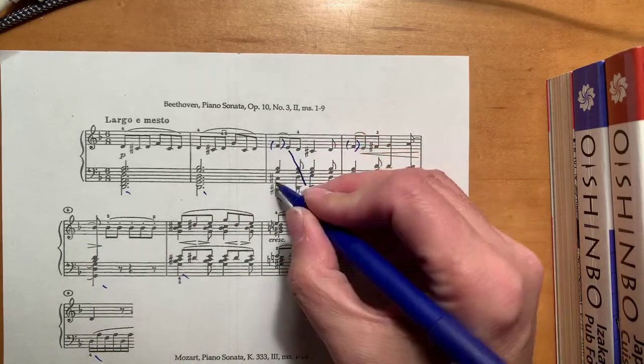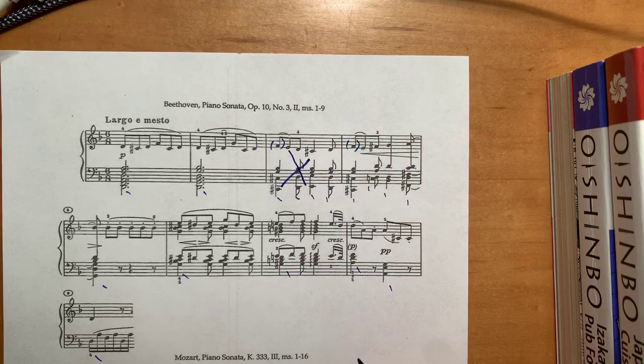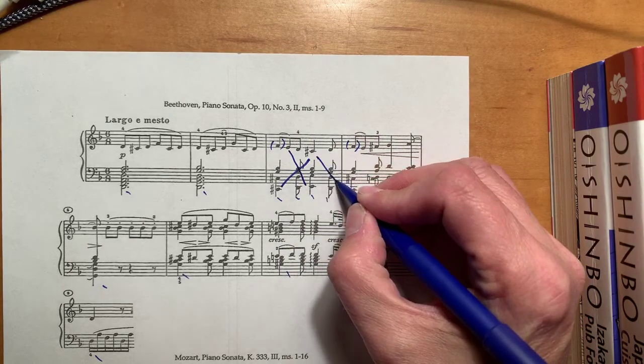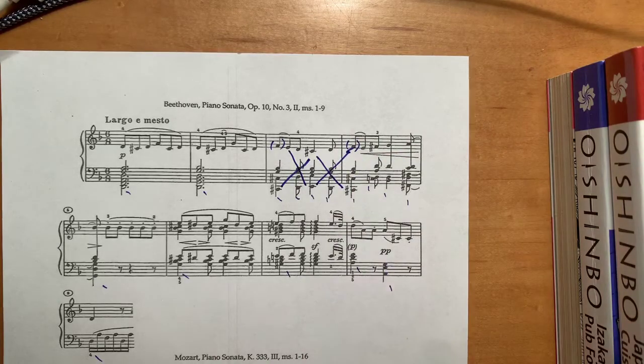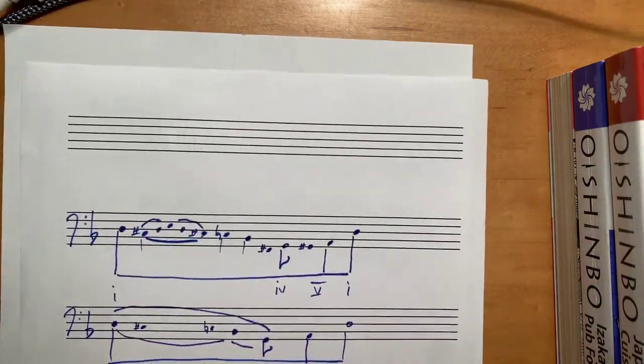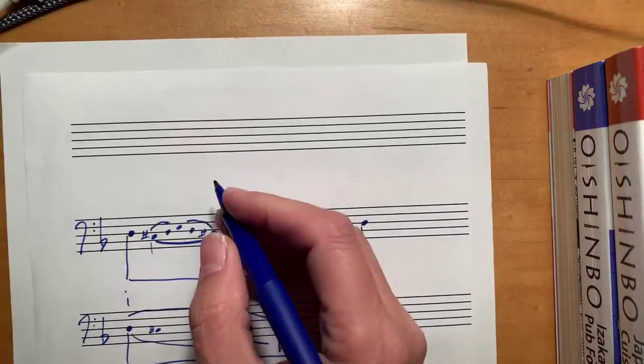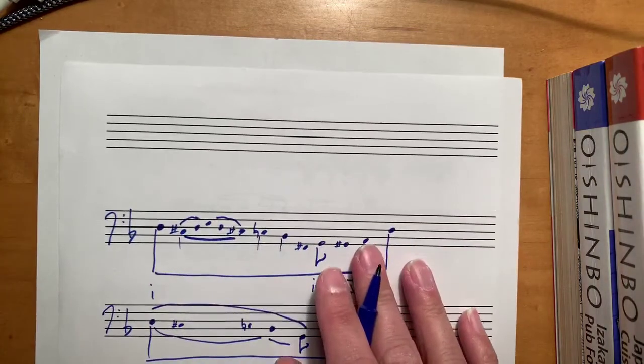So these two pitches are swapping here. It's a voice exchange, and then they come back. Okay, so it's just a voice exchange. In fact, I'm going to sketch that here. How do I want to do this to make it clear?